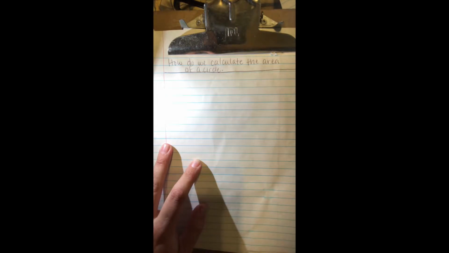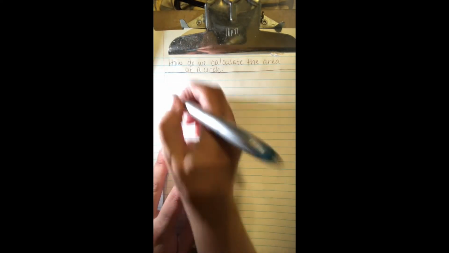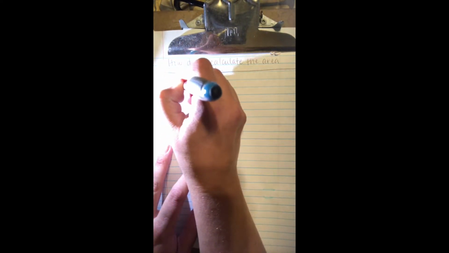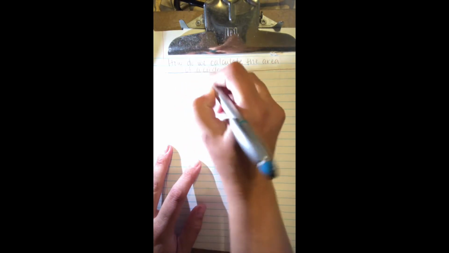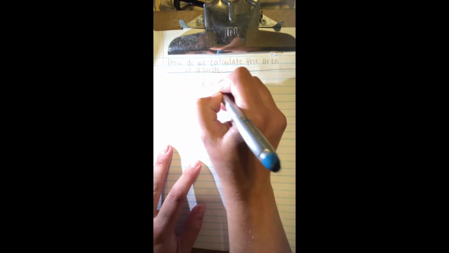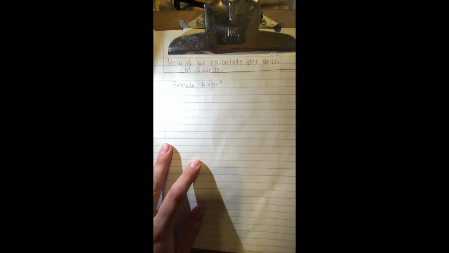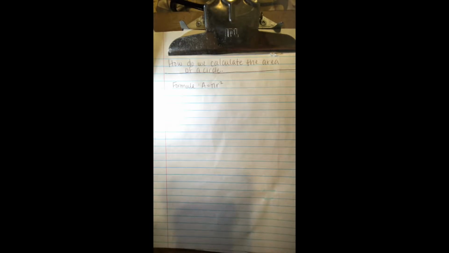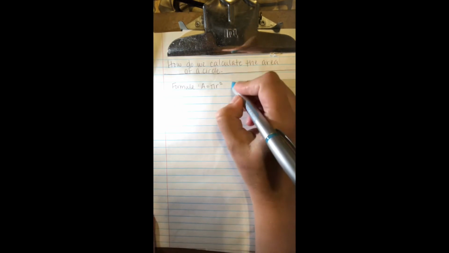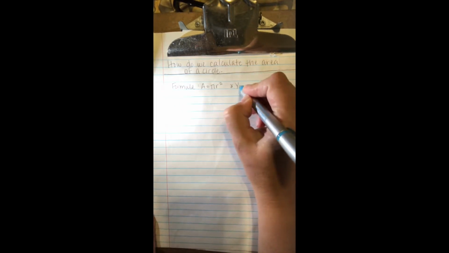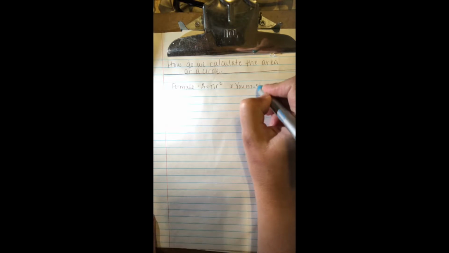Now yesterday we cut apart a circle, we explored a circle and turned it into a parallelogram and discovered the formula of a circle. We discovered that the formula of that circle is area equals pi times radius squared. Now formulas are like recipes that you can use for any circle, anytime, as long as you have the radius. So in order to find the area, you must have the radius.